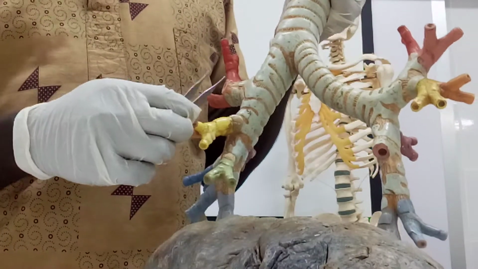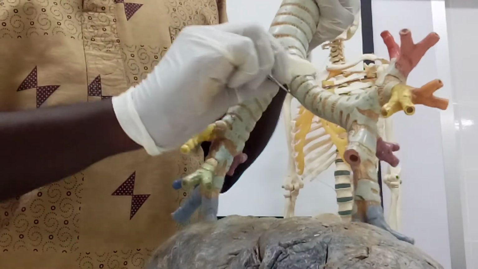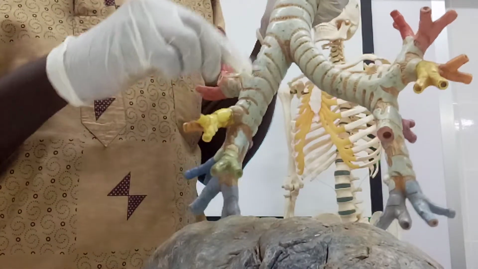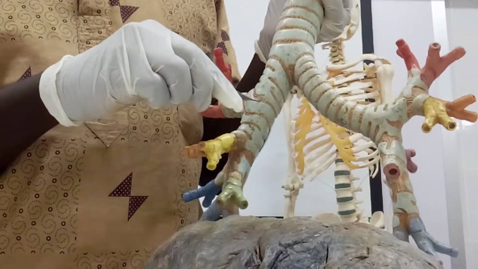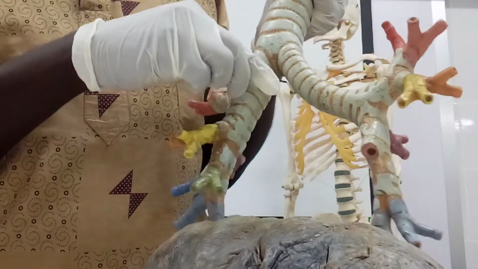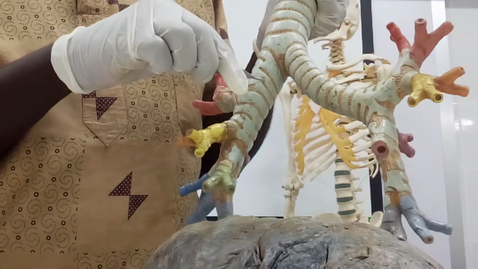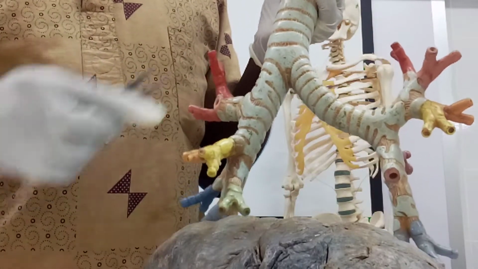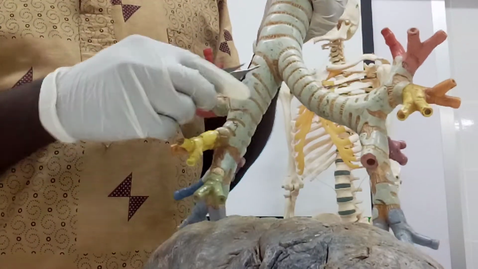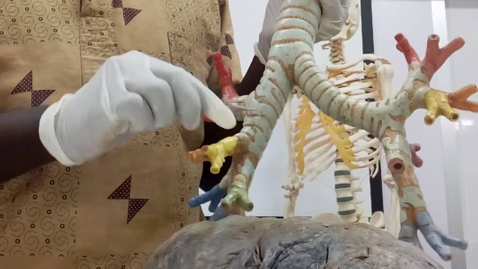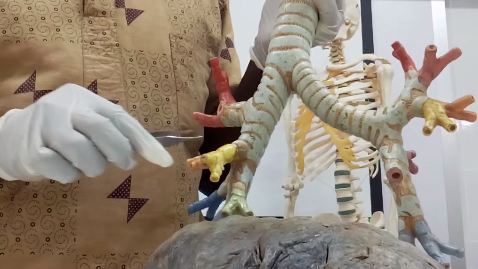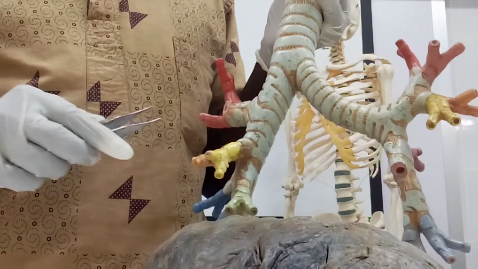Remember that the left main bronchus is quite horizontalized compared to the right one, which is more vertical, has a larger lumen, and is shorter. So upon aspiration, if you take an X-ray, it is likely to be lodged in the right main bronchus than in the left main bronchus.